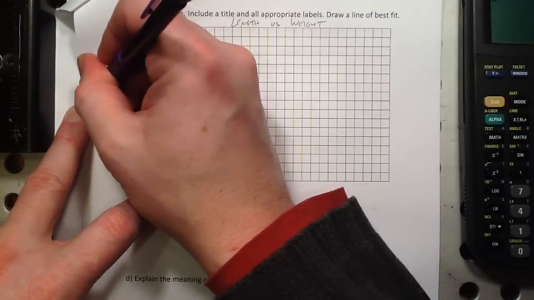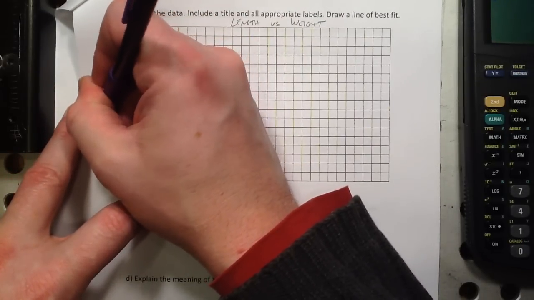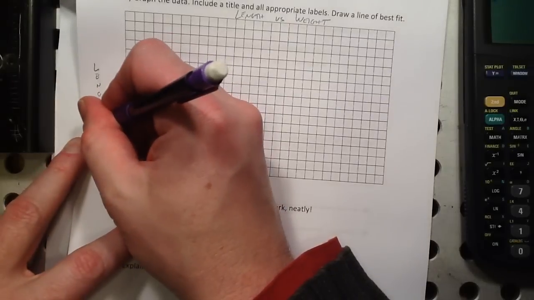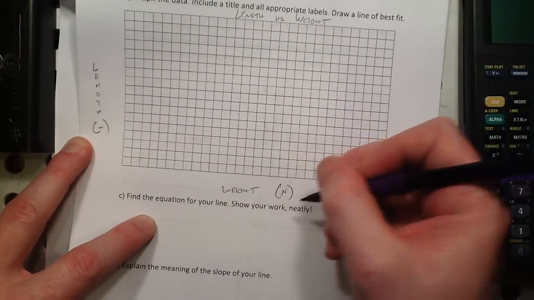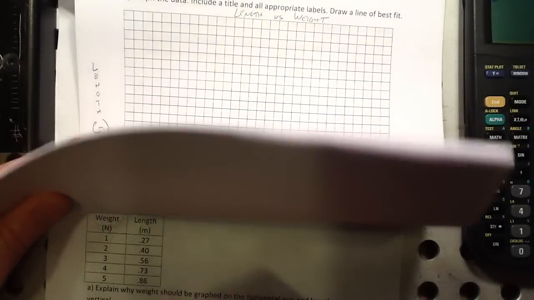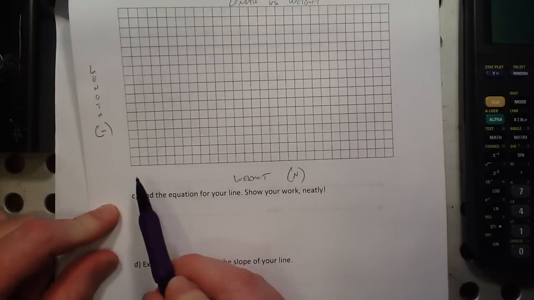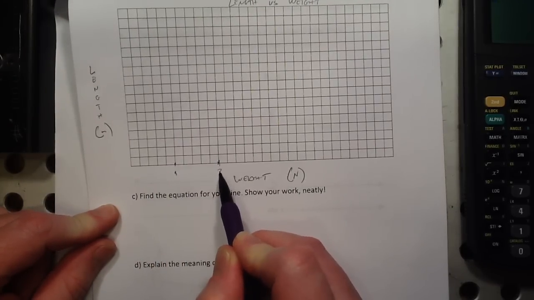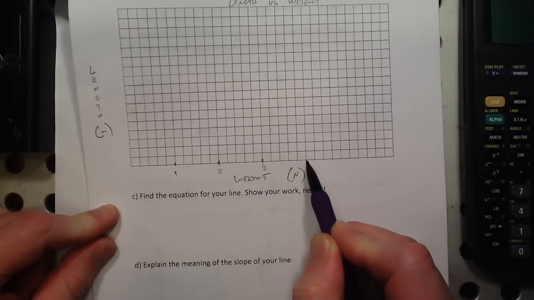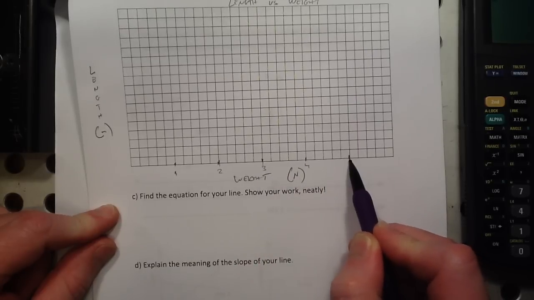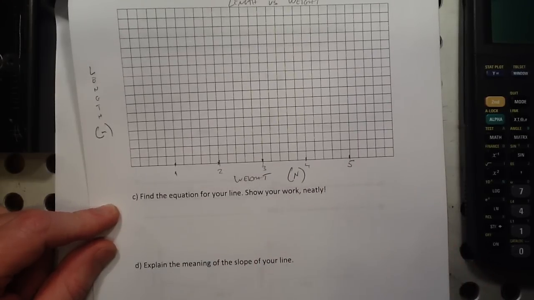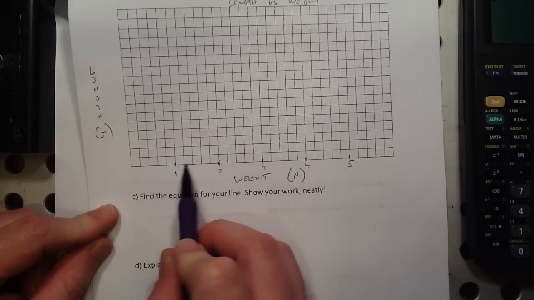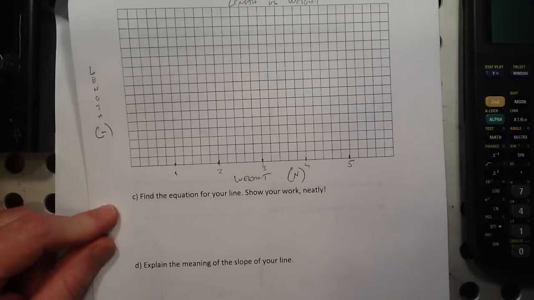Weight here is going to be length here. This is measured in meters, and this is measured in newtons. And here for the weight, I'm going from 1 to 5. So let's see, what about every 5? That could be like 1, 2, 3, 4, 5. That looks pretty good, nice and spread out. Just be careful, make sure you do 5 each time. If you did 5 and then 4, that would be a mistake in scaling.